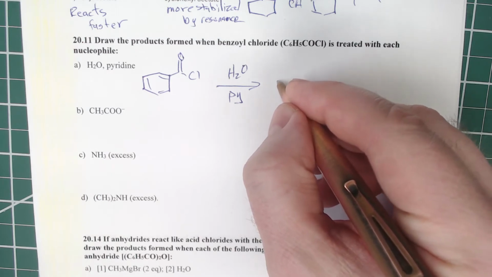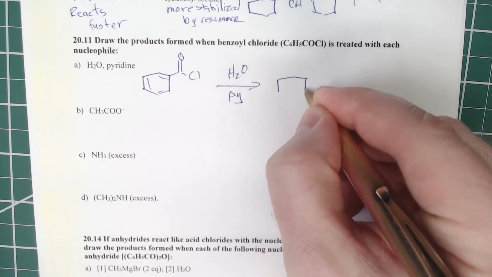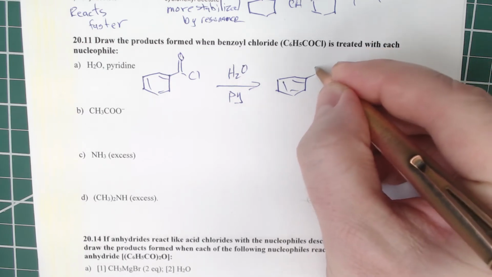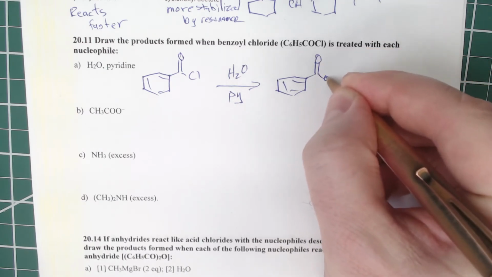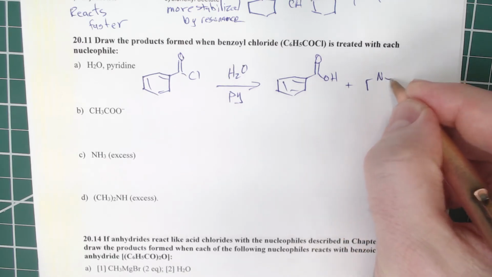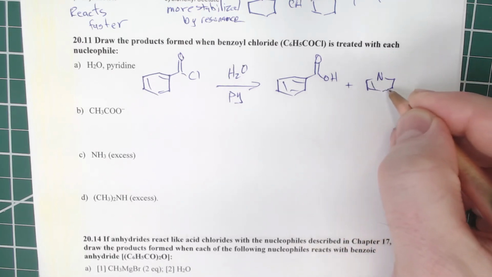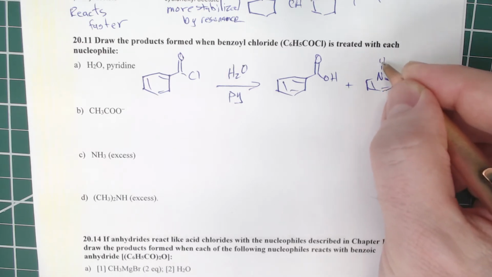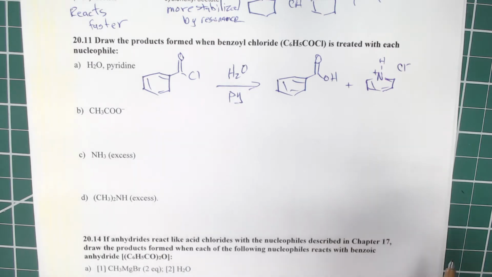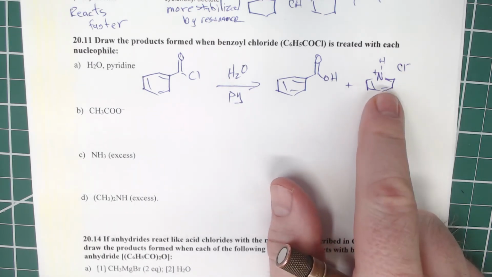And so in the process of doing this, we are going to get benzoic acid plus the pyridinium chloride. So we'll get that pyridinium chloride. And again, you have to have that pyridine in there if you want to make it work.